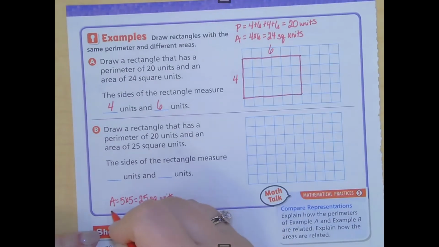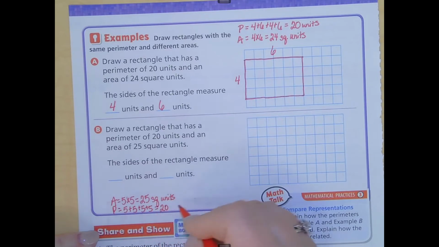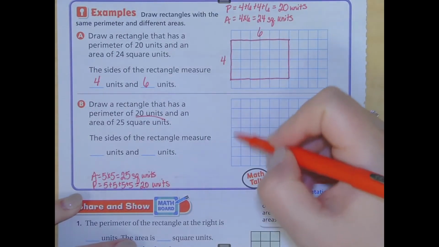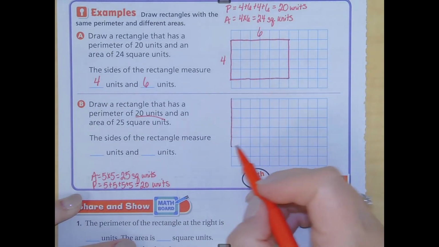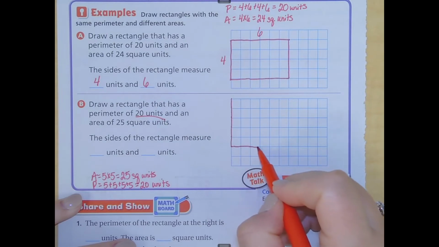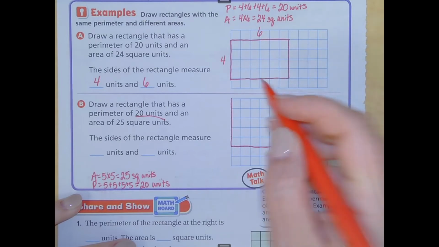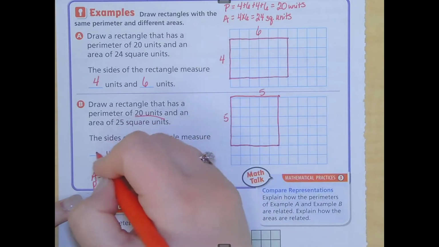But what if we were doing perimeter? It would be 5 plus 5 plus 5 plus 5. So 10, 20, that equals 20 units, and that's what they're asking us to do. So that works. So we need to draw a rectangle that is 1, 2, 3, 4, 5 by 1, 2, 3, 4, 5. So it is a perfect square. And it is 5 rows of 5.